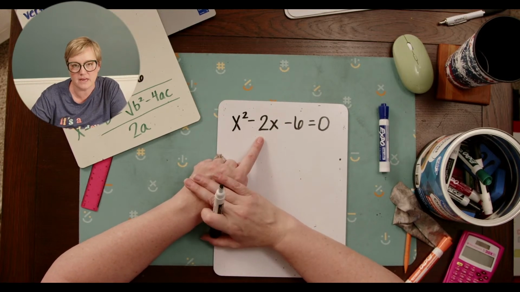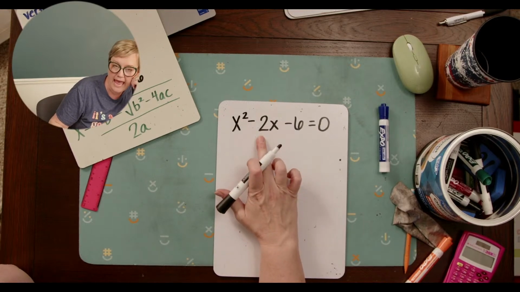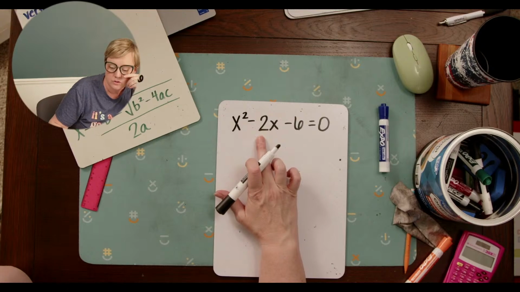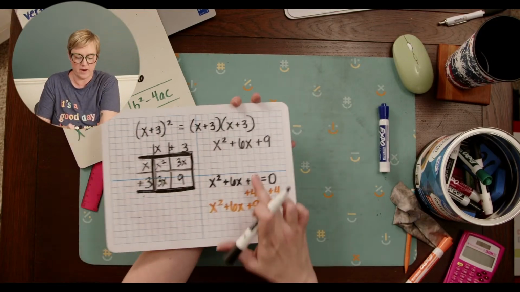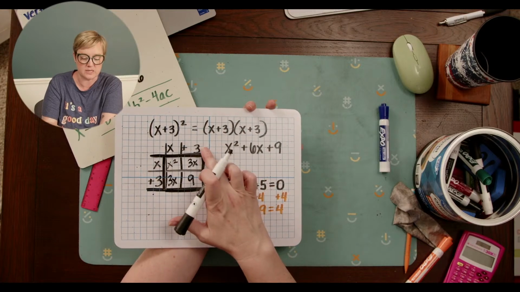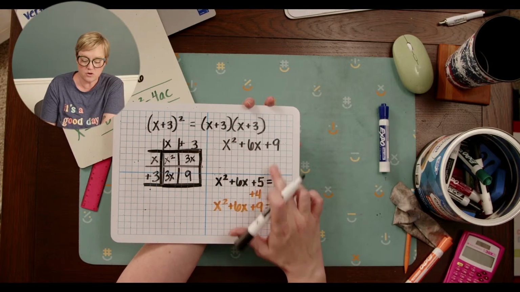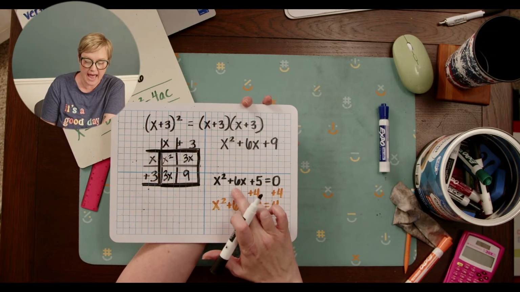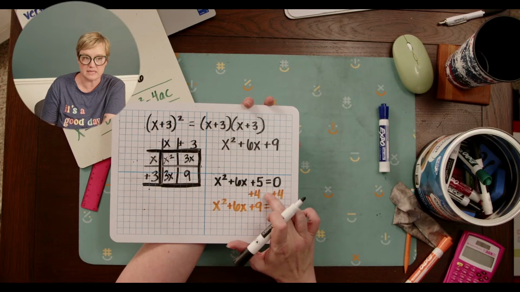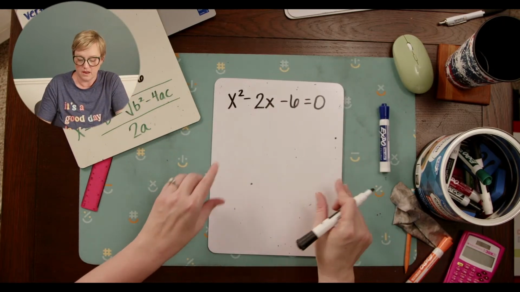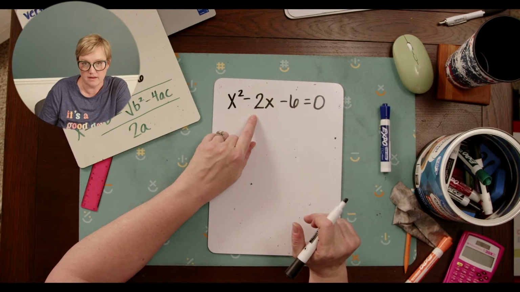Beyond that, I don't find the use for completing the square, but that's all right. So half of this is -1, right? If we think back to this here, that middle term was a 6, half of it was 3. So that's part of my binomial. Then I knew that this needed to be a 9 because half of 6 is 3, and 3 squared is 9. Half of this is -1, and -1 squared is 1.